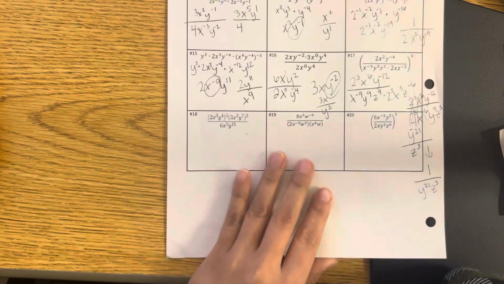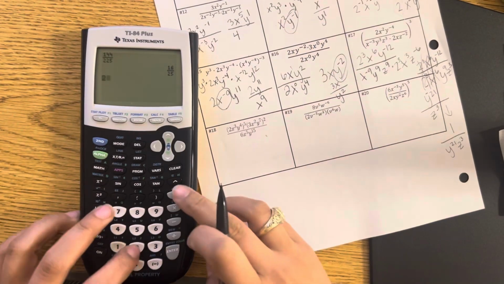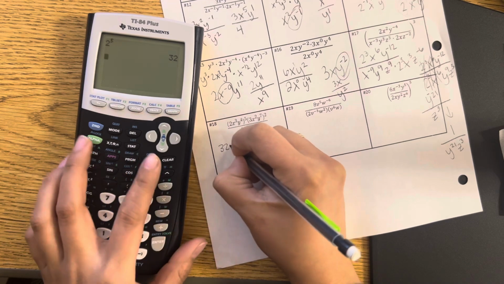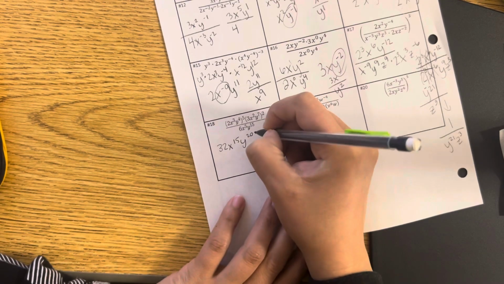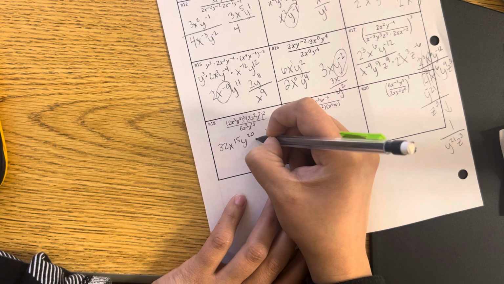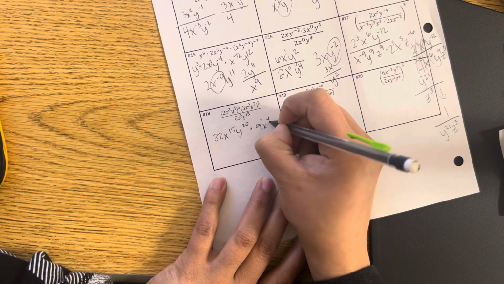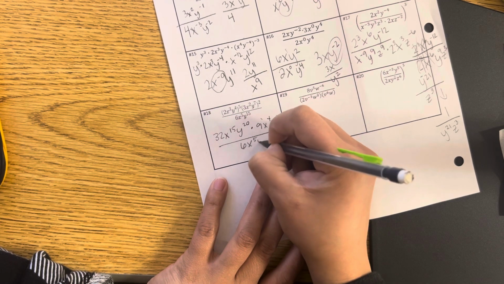If you look at number 18, distribute the 5 first. So 2 to the 5th power is 32. X would be 15, Y would be 20. I have another power rule here first, but product goes between them. So 3 squared is 9, X is 4, and Y is 14. And I copy and paste the denominator.